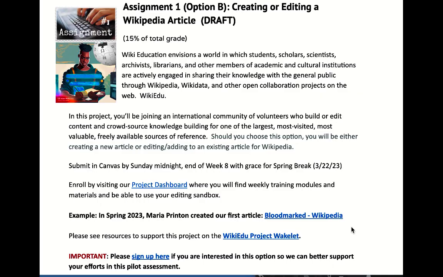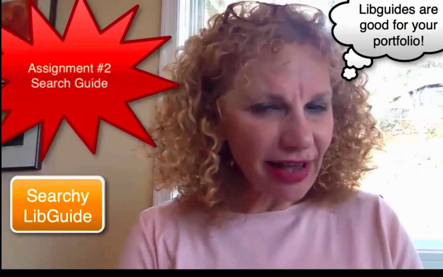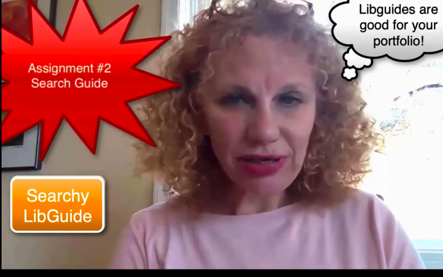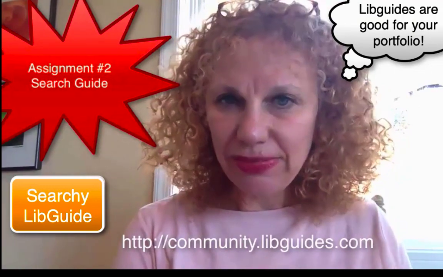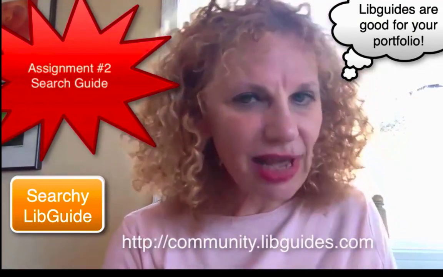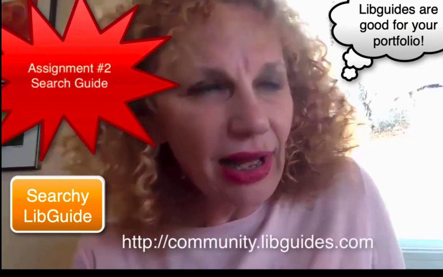Now on to assignment 2. It is the way people do business in libraries, and if you do a guide, it's not very hard to learn how to create them. You'll have something for your portfolio, and you'll also be able to say in your resume or your CV that you have had experience creating LibGuides. They're very flexible for the library world. You can search community.libguides.com to see a kind of spectrum of the types of styles and topics that people have chosen.